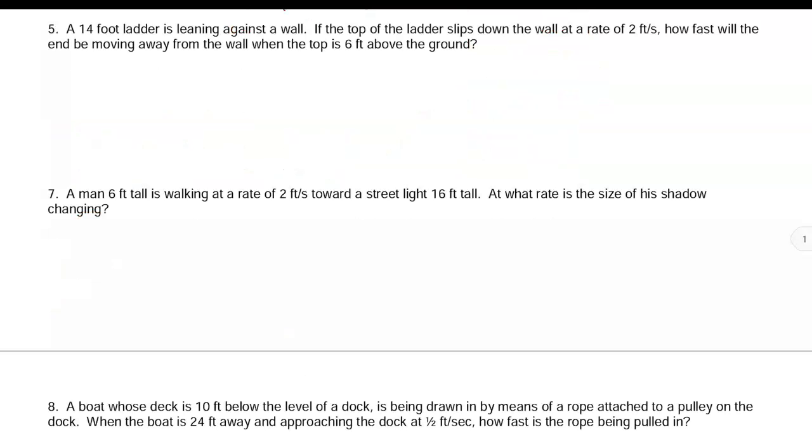A 14-foot ladder is leaning against a wall. Draw for yourself a diagram of a ladder against a wall, and we know it's 14 feet. That'll be important, that we have a number that doesn't change. The top of the ladder slips down at a rate of 2 feet per second. So I'm going to label that as 2 feet per second. Just take note that that's going down, so that's going to be like a -2.